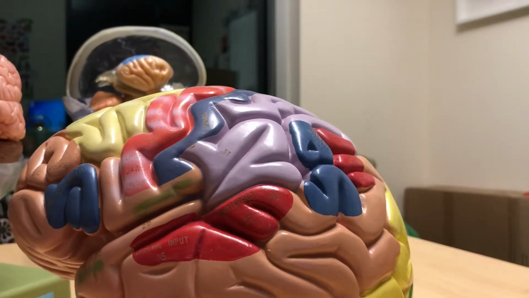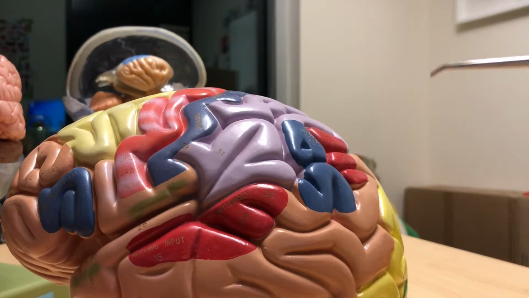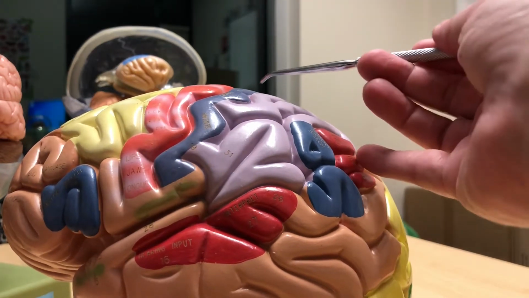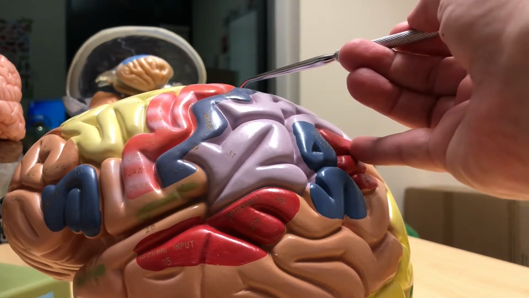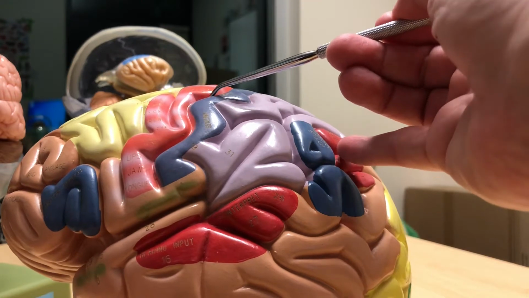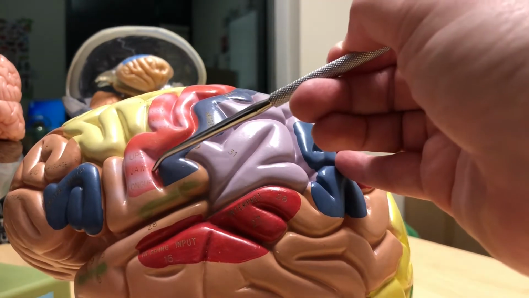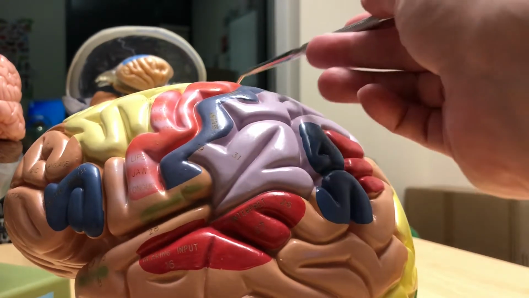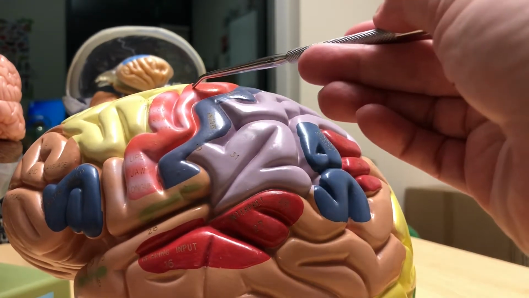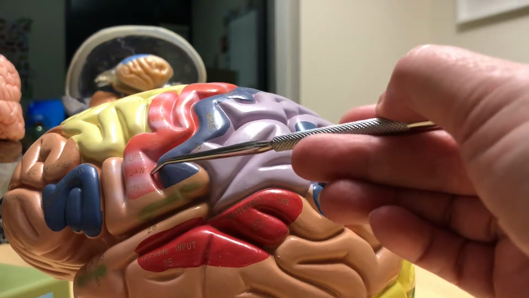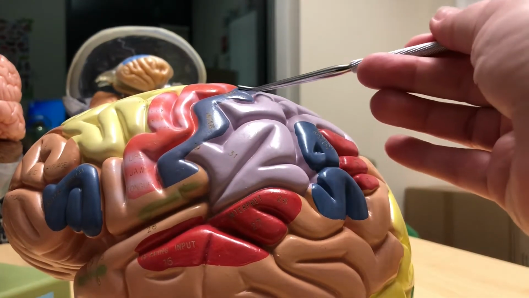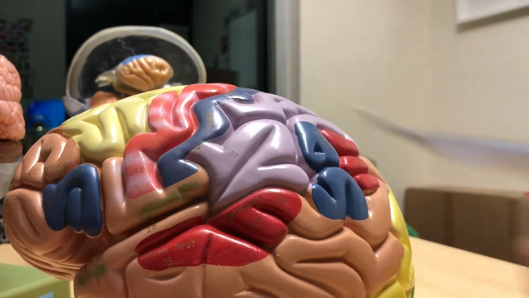This is just one hemisphere, but it's color-coded such that this is central sulcus. This is precentral gyrus. This is post-central gyrus.